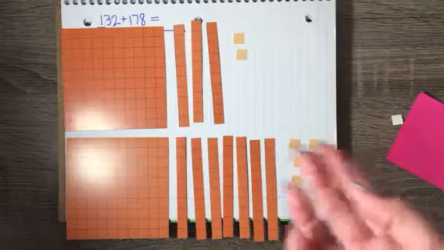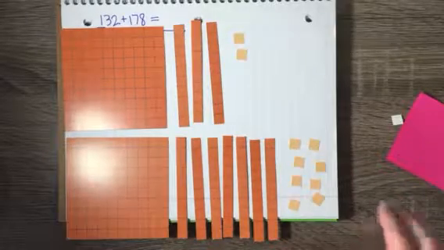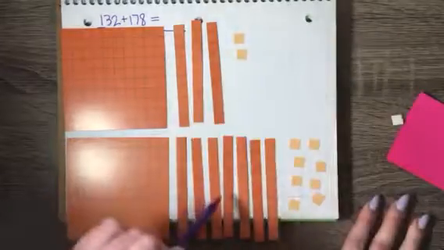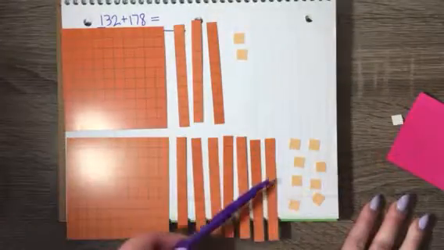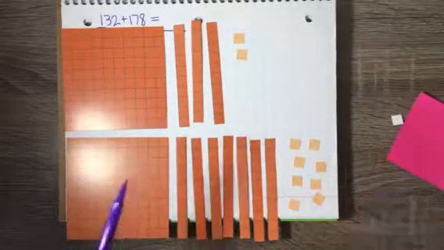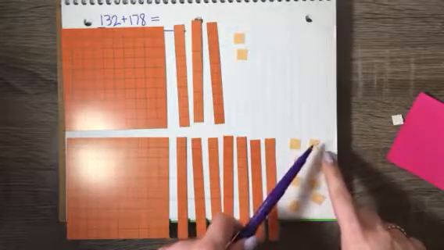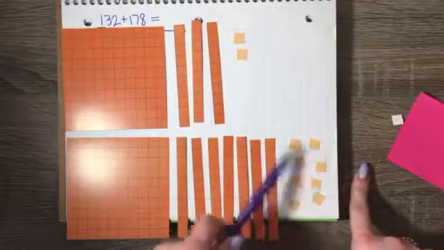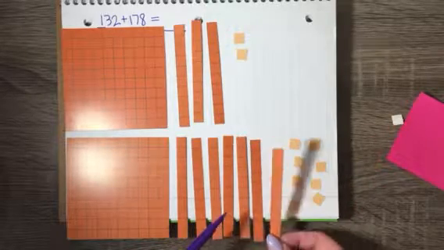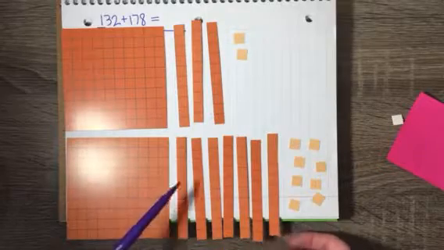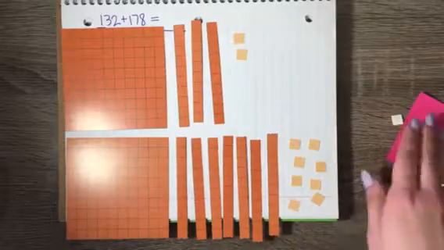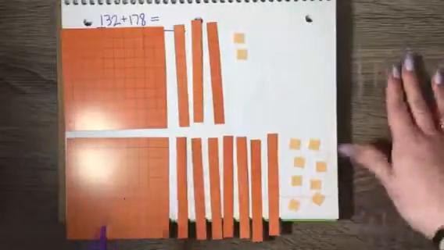So keep in mind that once we get 10 of these little bits, they get transformed into 1 long. After we get 10 longs, that gets converted into 1 flat. Because if you have 10 bits altogether, that represents the number 10, which is equal to a long. If you have 10 longs, that represents 100, and that is equal to a flat. So we're adding this together.